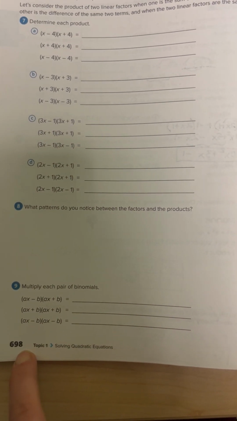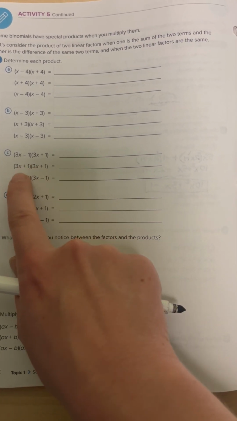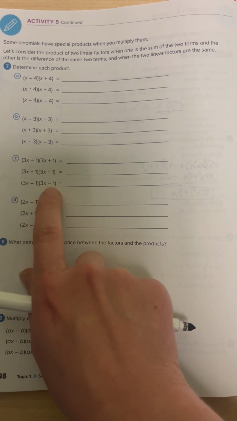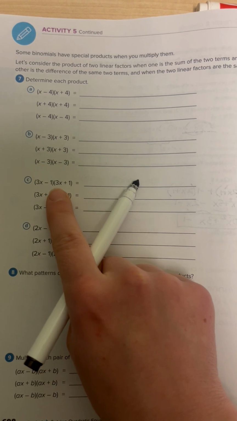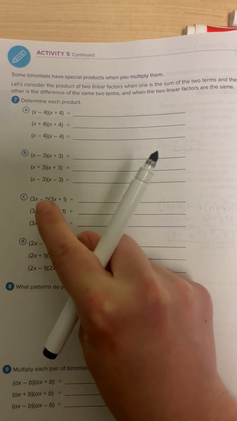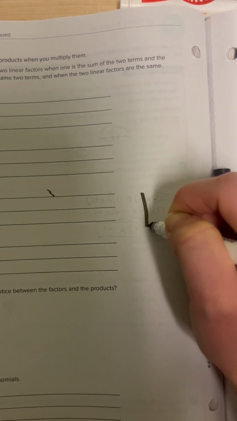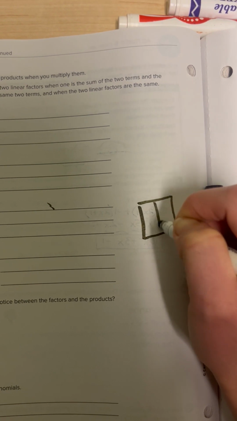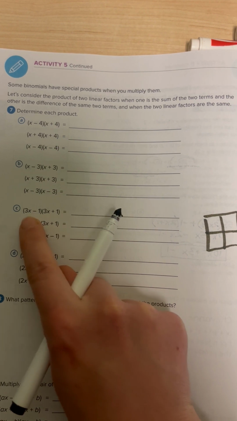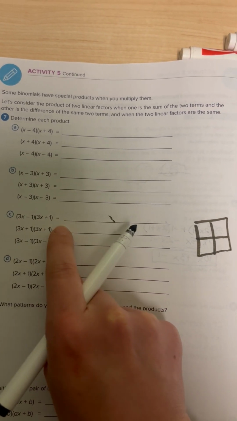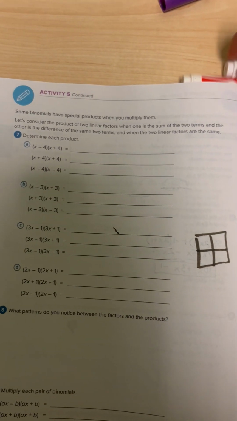I'm on page 698, which is supposed to be a discovery about the patterns that happen when you have the same numbers in your polynomials with just switched signs. So just to show you the box method again, eventually you can do it in your head, but we suggest using the box method. If we have 3x minus 1 and 3x plus 1 as our two binomials, we're going to multiply this times both and this times both, so we can use columns and rows to make that happen.